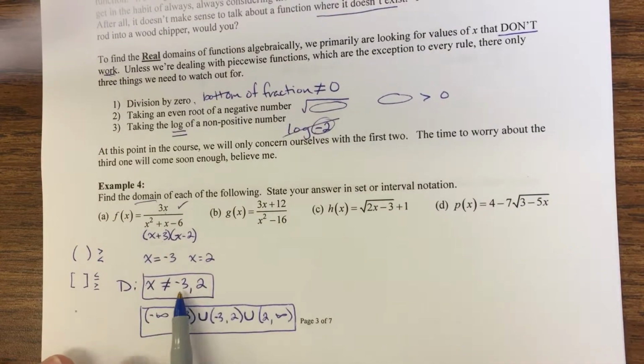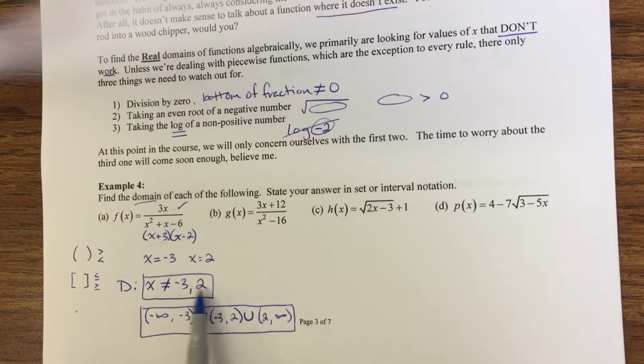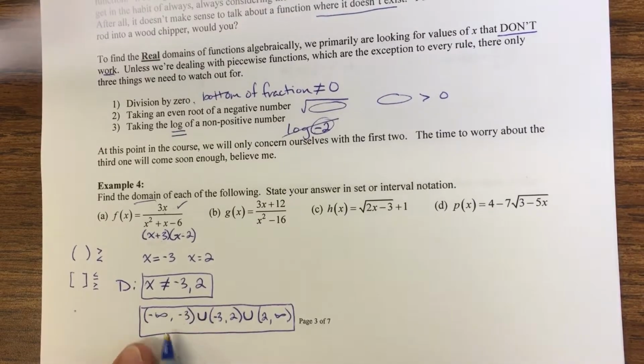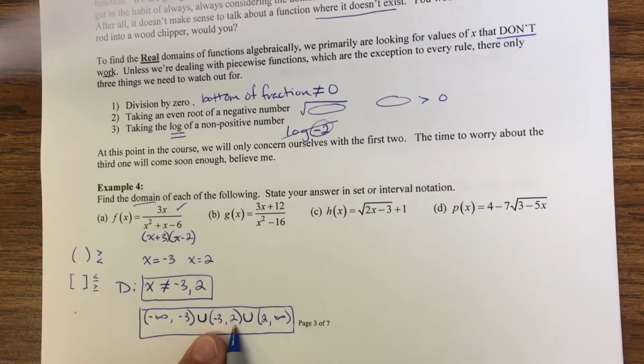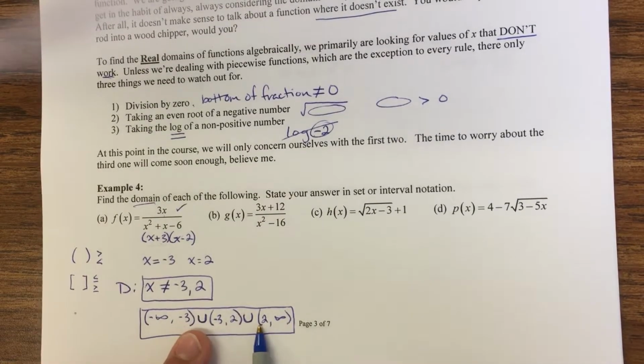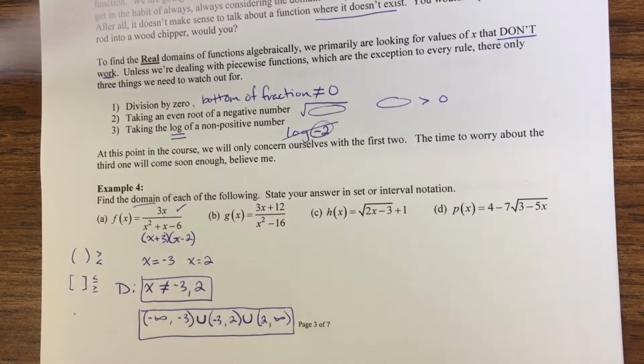So this would be like normal fast notation. This is what I would use on the AP test for domains of things where there's just one or two numbers not included. But this is what it would also look like in interval notation. So it's this interval and this interval and this interval. So not the 2 and not the -3.